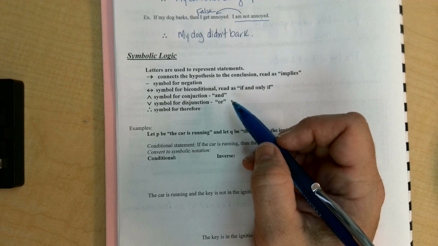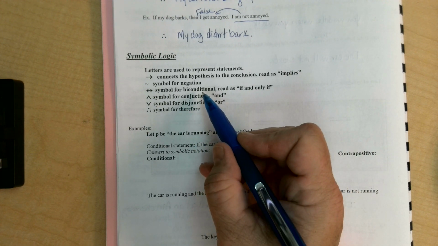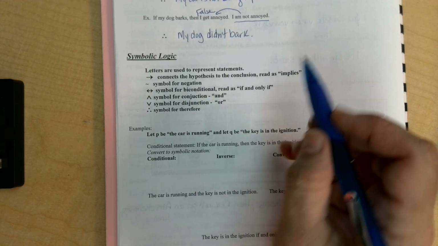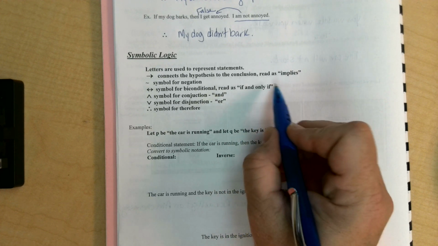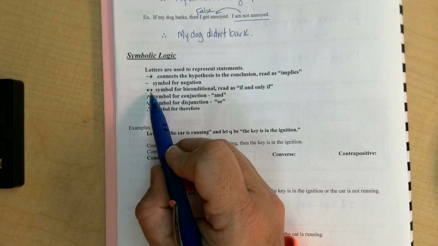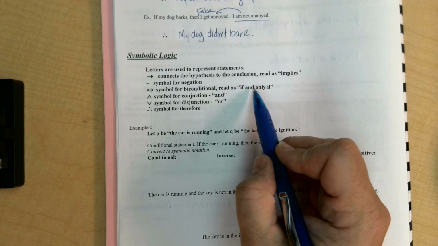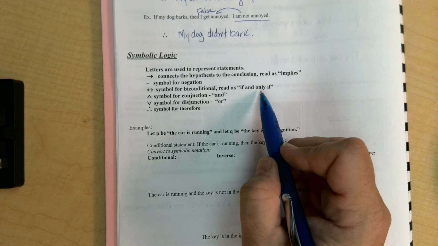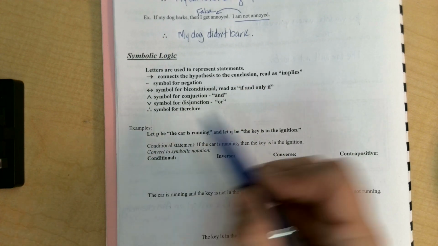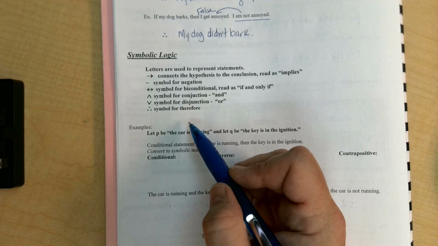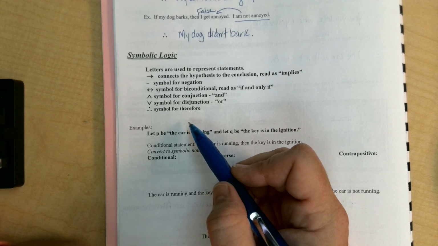If we have a biconditional statement, remember, that's when the statement can be read forwards and backwards, and it has the words if and only if in it. That double-ended arrow replaces the if and only if part. So it goes in the middle between the two parts, the hypothesis and conclusion.